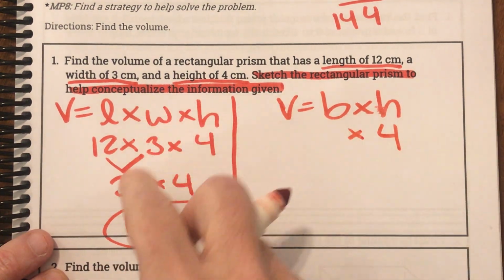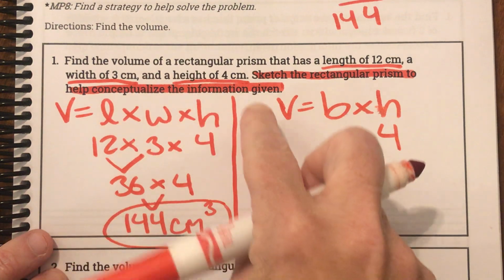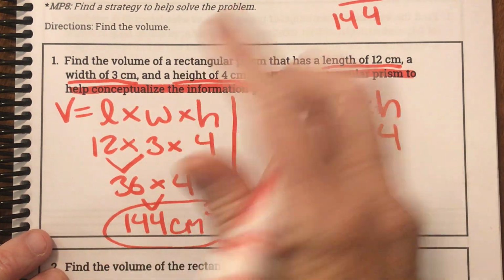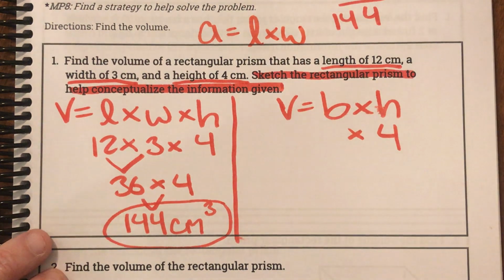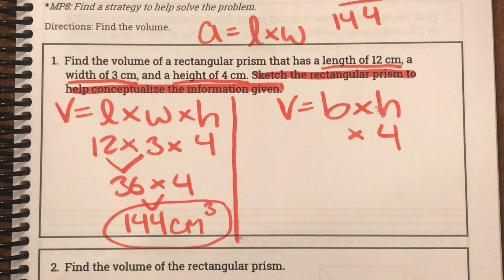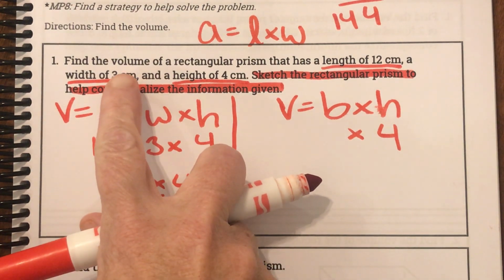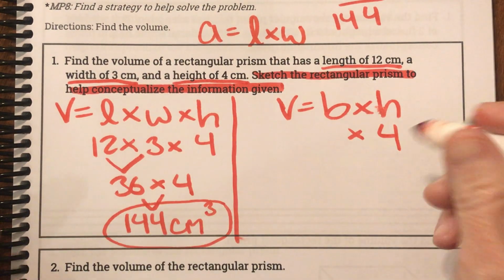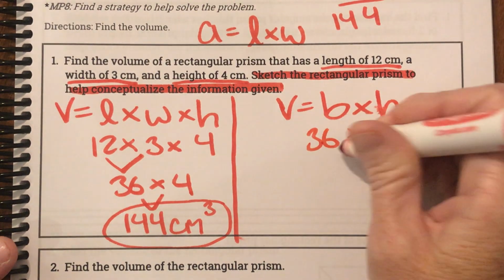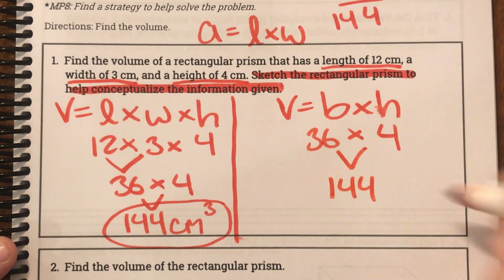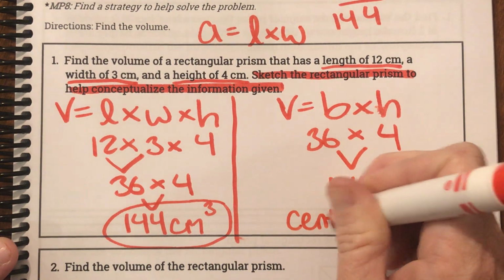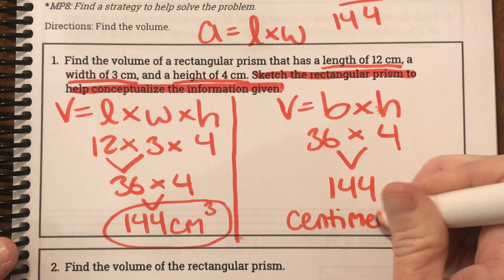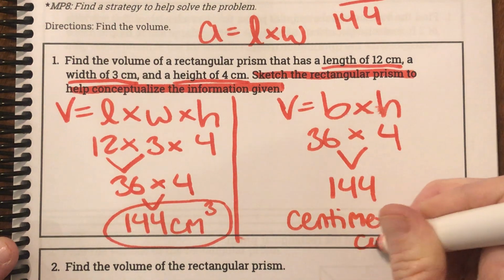This time it might be a little tricky, but the base would be the bottom where I multiply length times width, because remember area is length times width, and the base is finding the area of the base or the area of the bottom. So I can multiply the length and the width and get 36. And I'm getting my same answer. So 144, maybe we'll write it out, centimeters cubed.